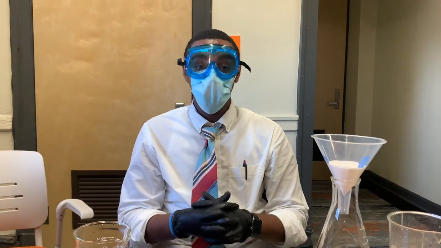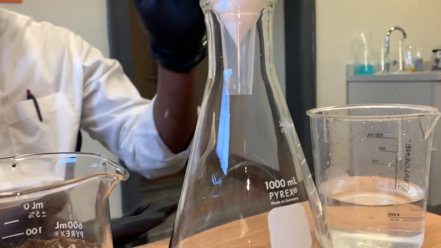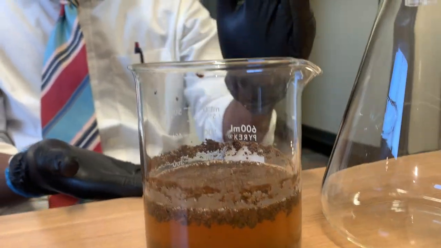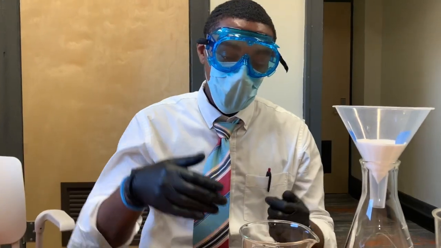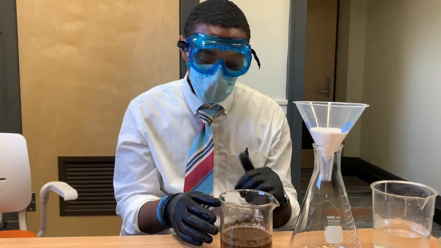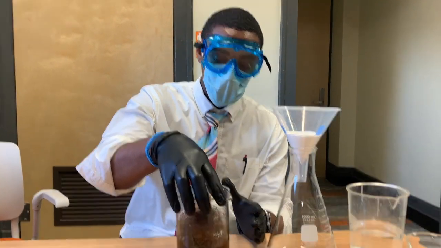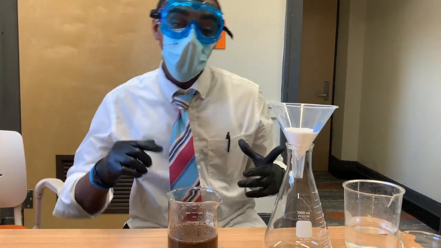And what we have here is a beaker with a filtration system. And inside this beaker is some water and some gravel, right? Mix it up really nice. And our job is to try to separate the gravel from the water. Okay? Now I want to turn your attention to the actual filter.